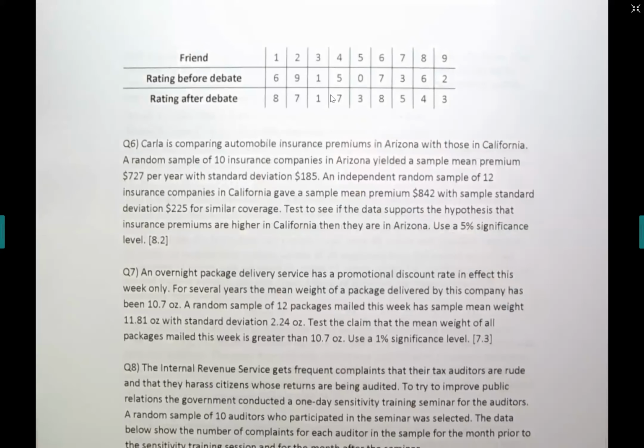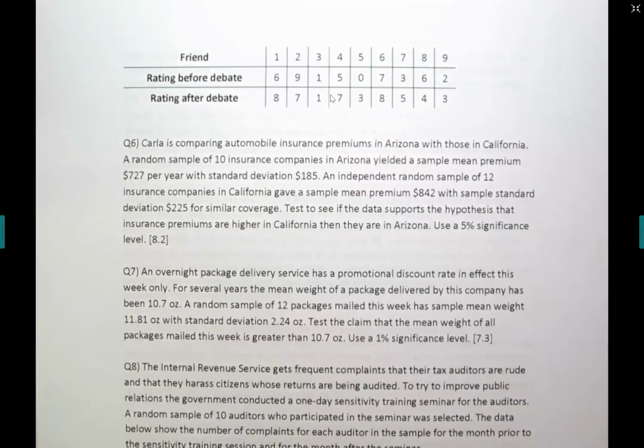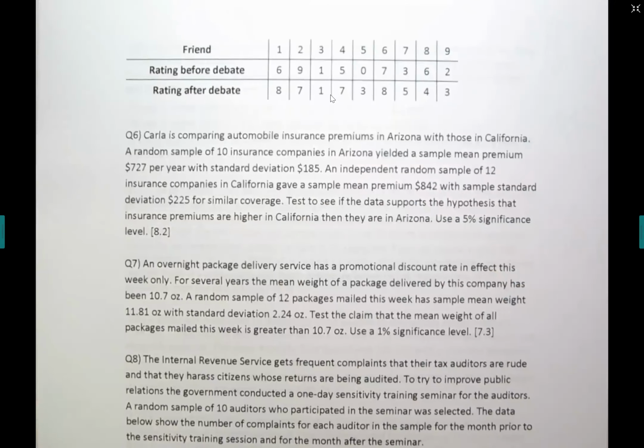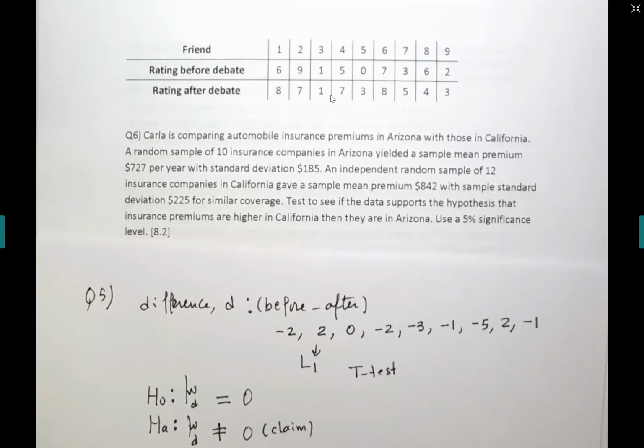Okay, number 6. Let's do number 6. Carla is comparing automobile insurance premium in Arizona with those in California. A random sample of 10 insurance companies in Arizona yielded a sample mean premium of $727 with a standard deviation of 185. So let's write down what we have here, guys.